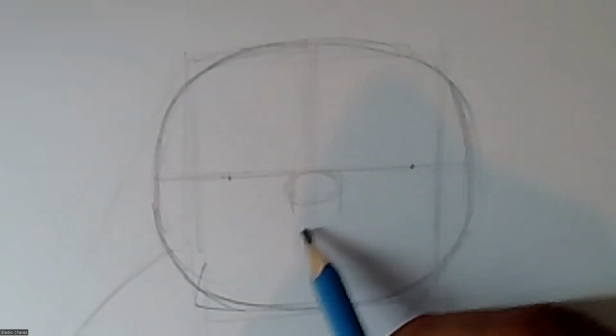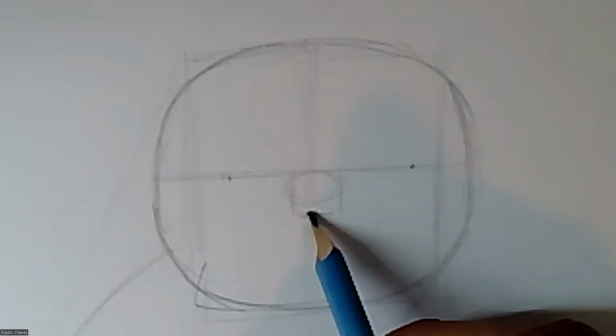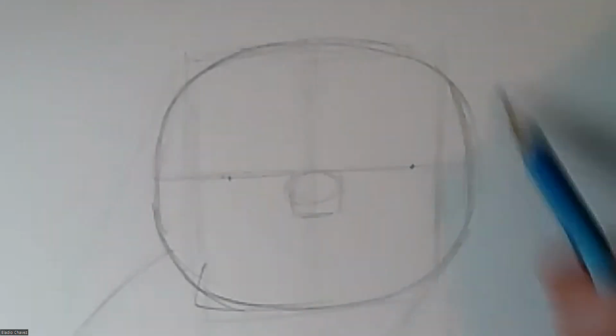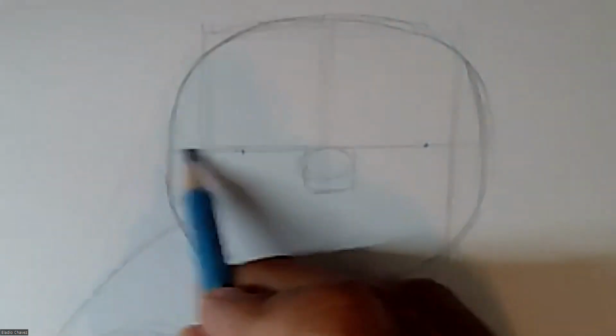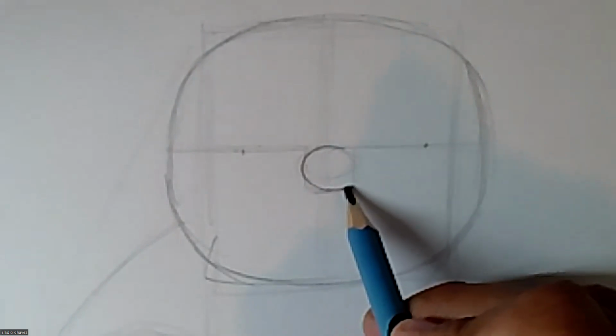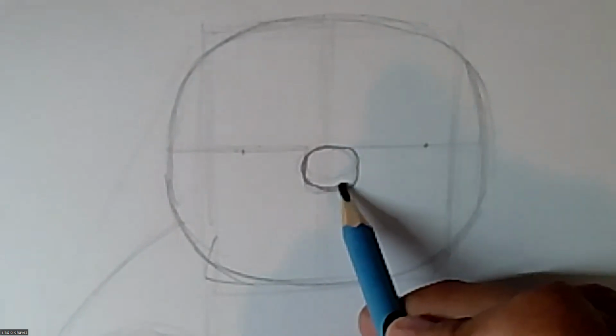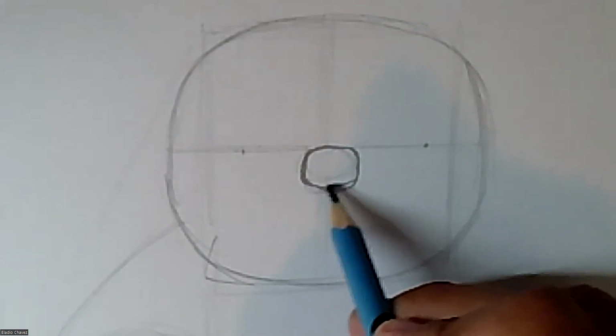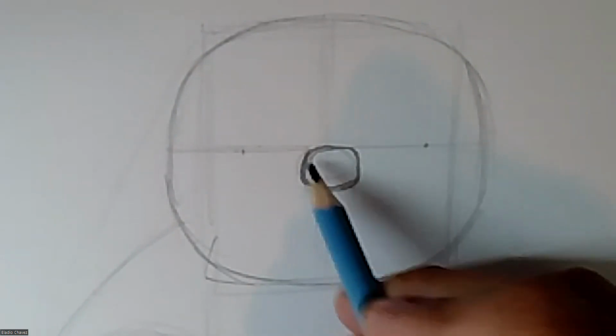That's also really close to a square. It is a little bit wider. It really echoes the shape of the head. So, right under our center line, it's kind of like that. Let's get that. So it's a rounded square almost, rectangular.